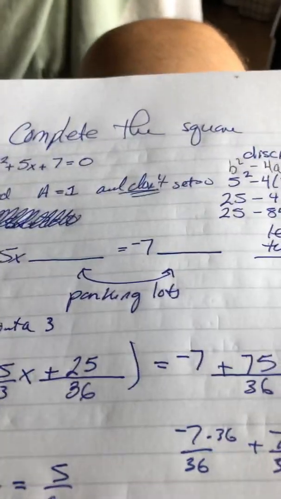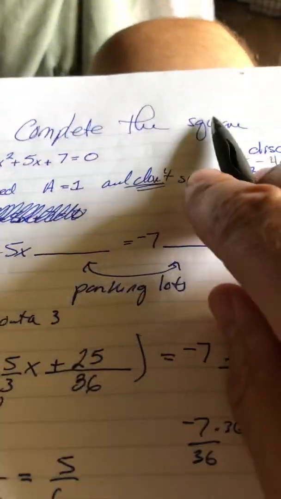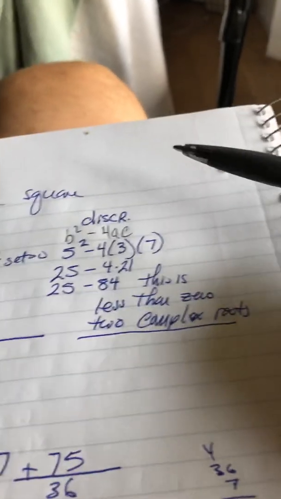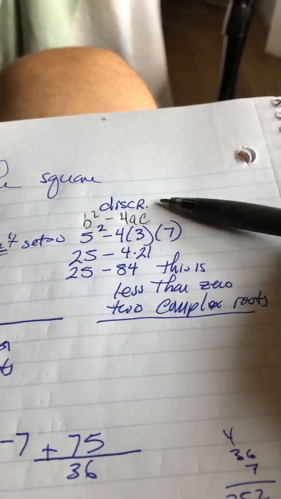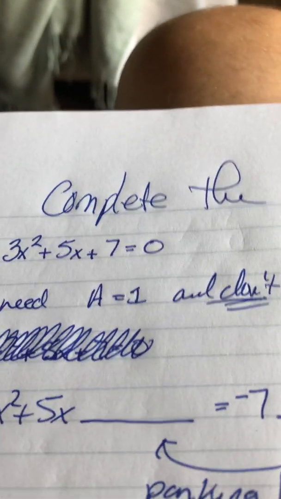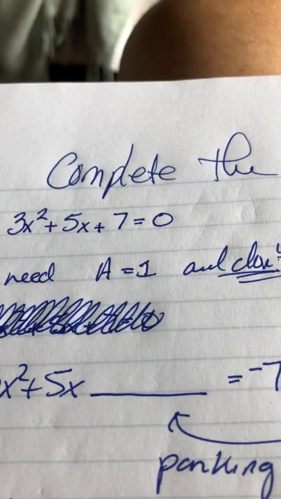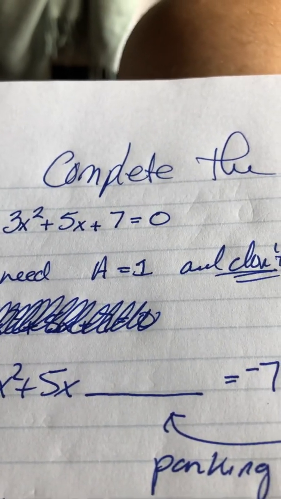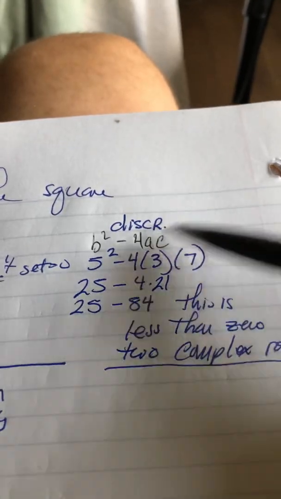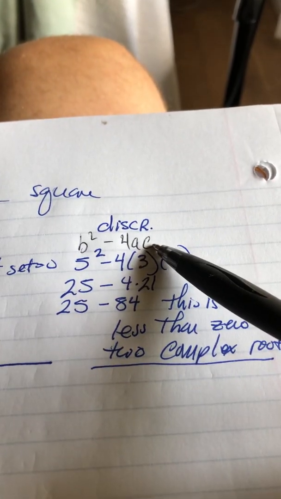Hi everybody. So we're going to talk about completing the square. Before we do that, let's just real quickly tackle something with the discriminant. So we've got that 3x squared plus 5x plus 7. The 3 is the a, the 5 is the b, and the 7 is the c. And remember the discriminant is b squared minus 4ac.